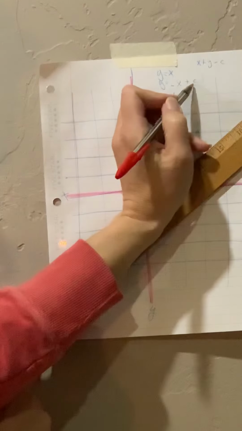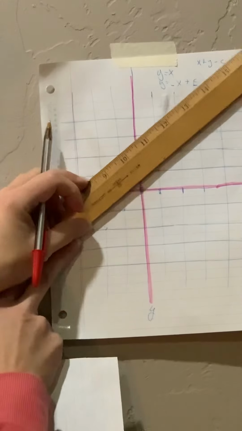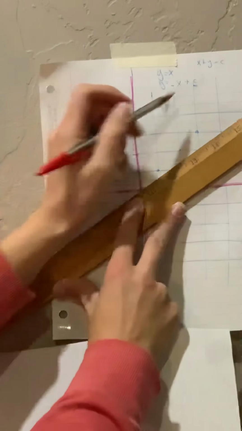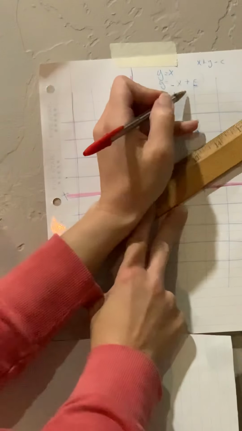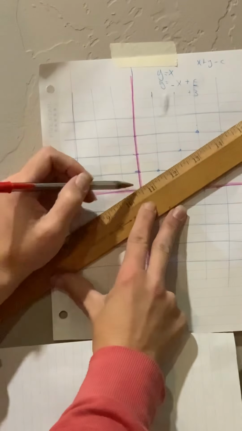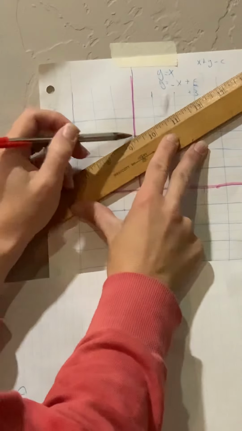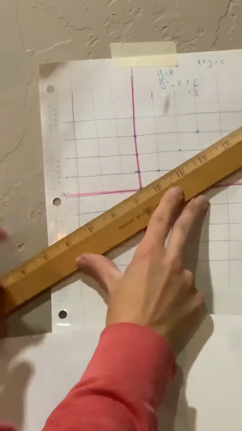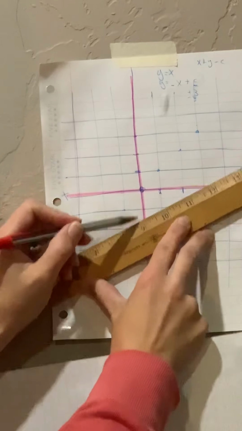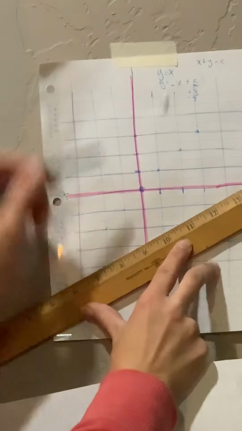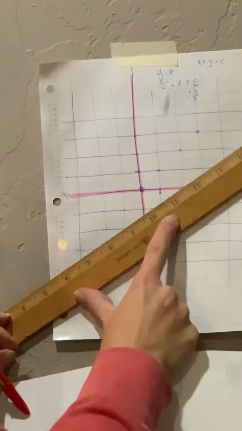So this constant automatically tells us that we either go up or we go down. If your constant is positive, then you're going to go up. If my constant was plus 3, I'm going to go 1, 2, 3, and I'm going to know that my line is going to cross here. So I'm just moving it up. If my constant were a negative 3, I would go down 3: 1, 2, 3. So our equation is telling us how to move our line.